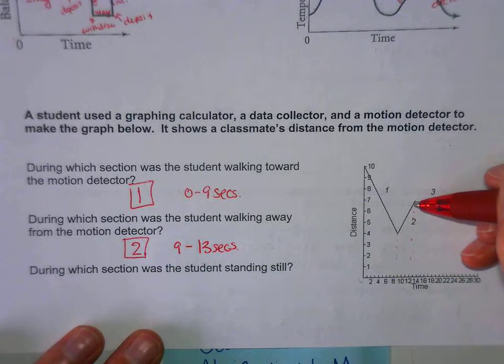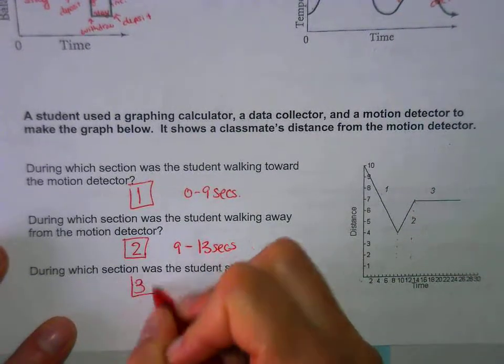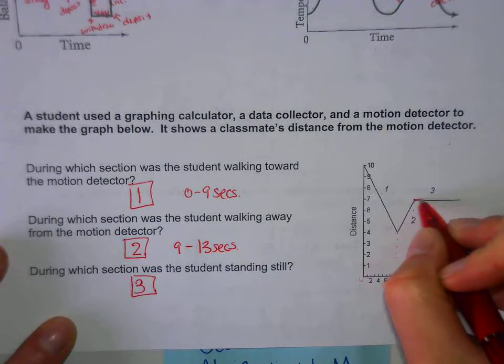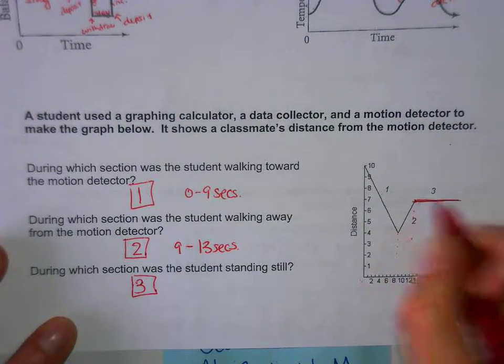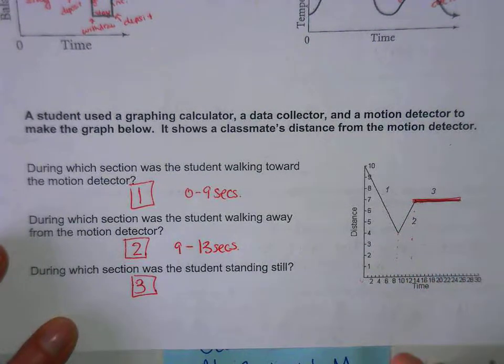And which section was the student standing still? That is section 3. In this section, the time keeps moving, but they are still a distance of 7 away from the motion detector, so they have not moved from that spot.